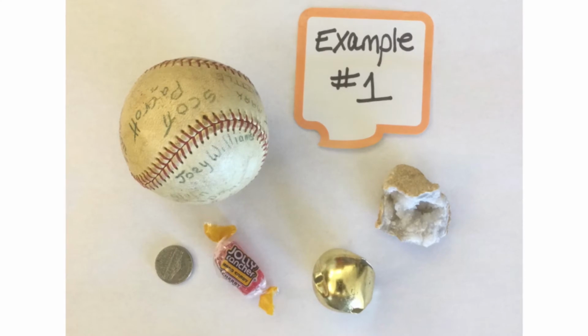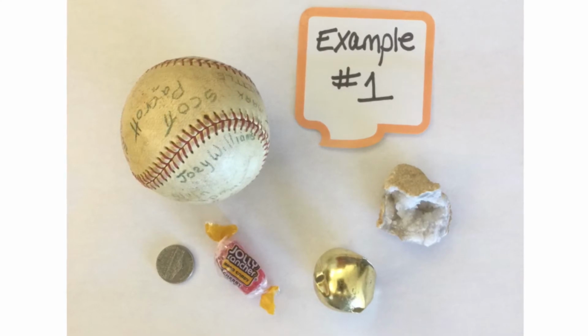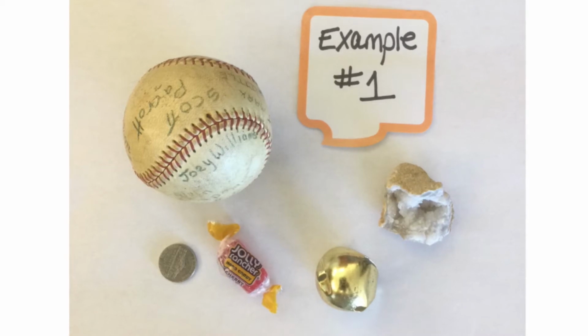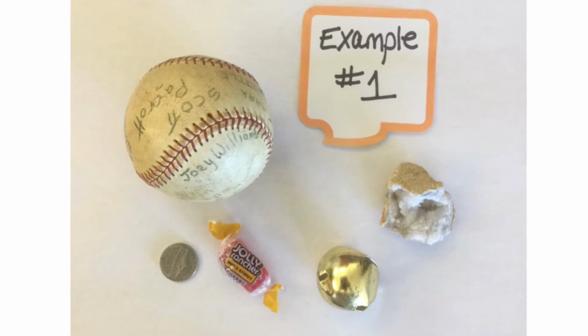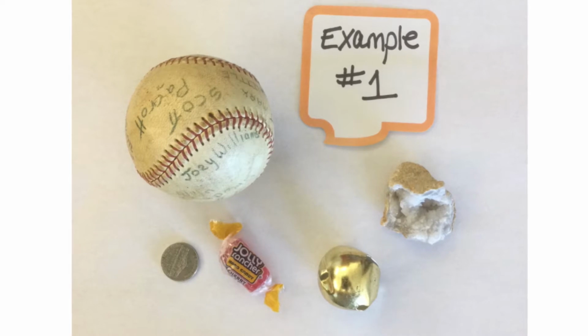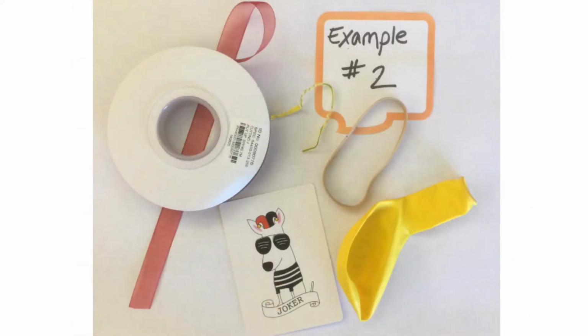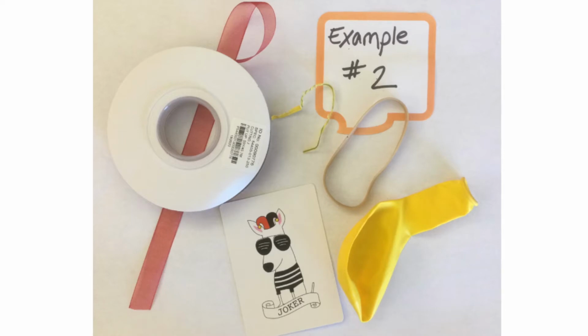Items in example number 1 are a baseball, a nickel, a Jolly Rancher, a Jingle Bell, and a crystal. Items in example number 2 are a red ribbon, yellow twisty tie, a rubber band, a yellow balloon, and a playing card.